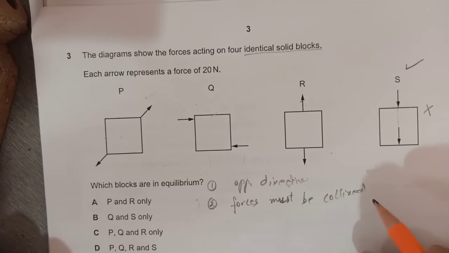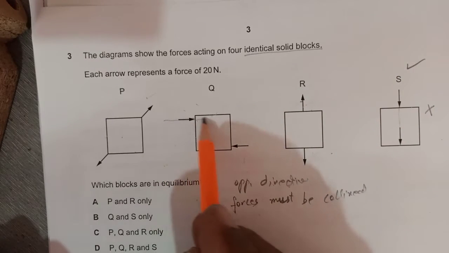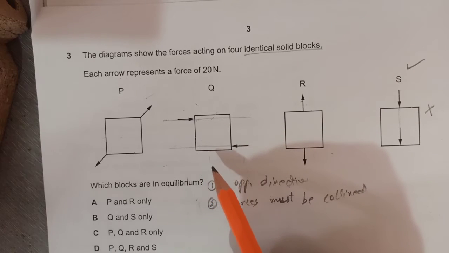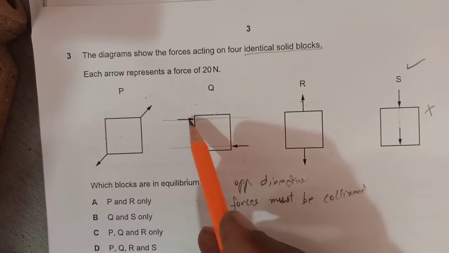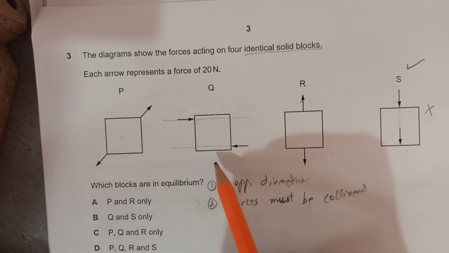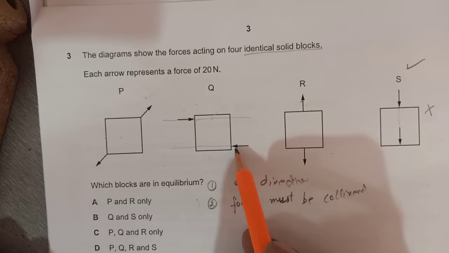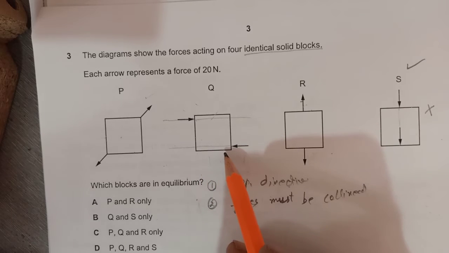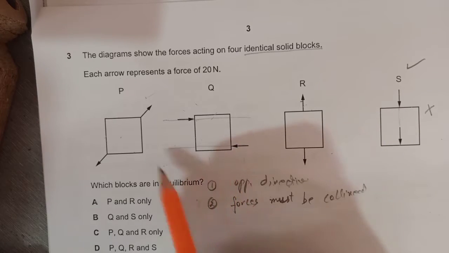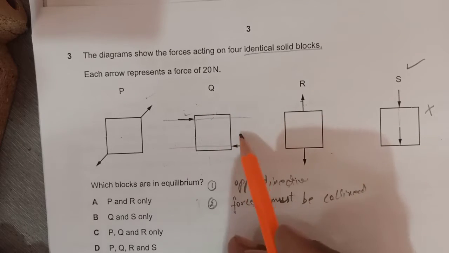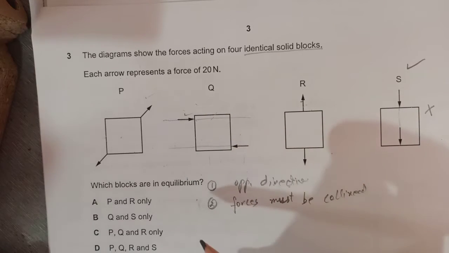If you look at diagram Q, these two forces do not lie on the same line. One is acting in this direction and the other is on another line. If we apply these forces, the object will turn. There must be a turning effect on applying these two forces.